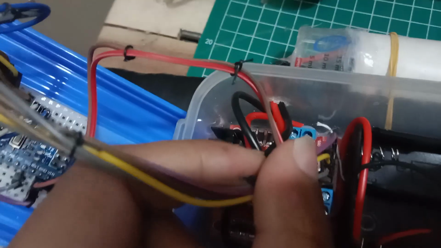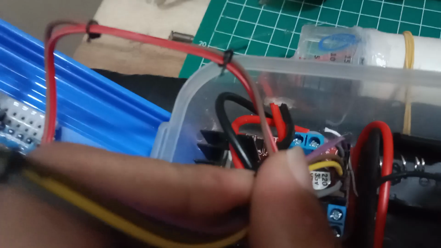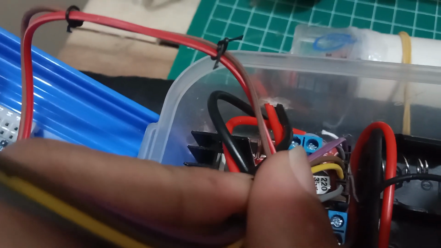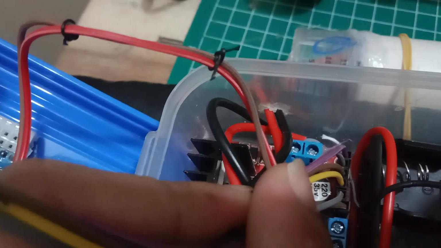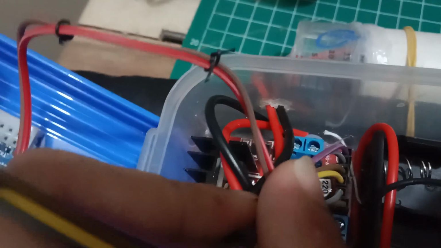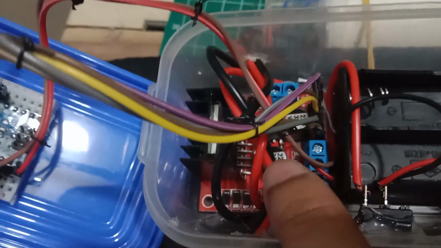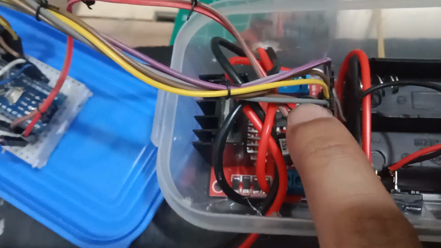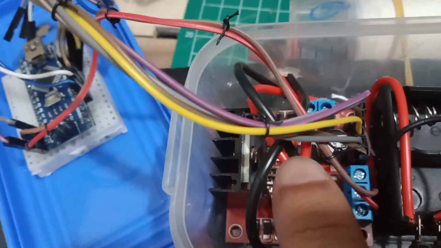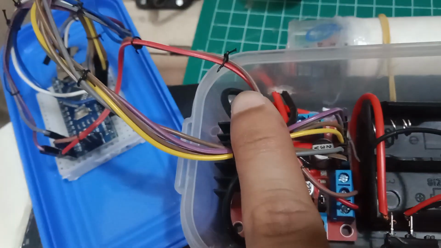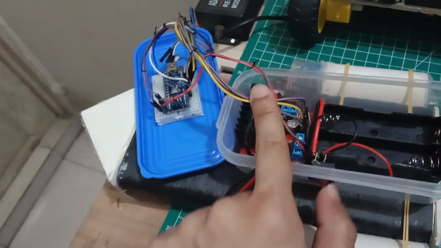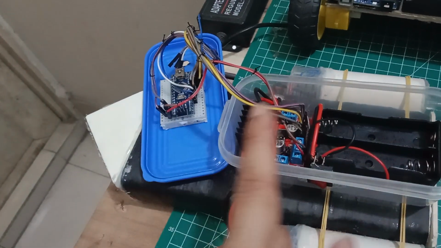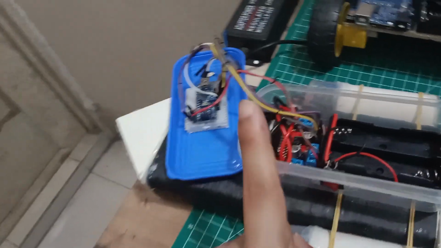So in total there are probably, I can't recall, there's input 1, input 2, input 3, input 4, enable A, enable B. In total there are 6 pins, possibly, if we count, 1, 2, 3, 4, 5, 6. Yes, there are 6 pins. So input 1 and input 2 are for motor number 1.